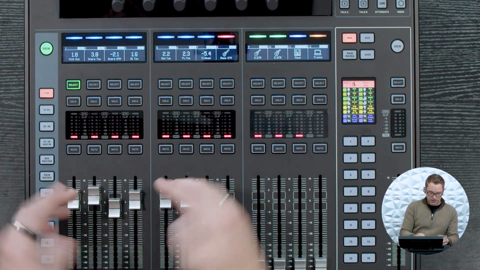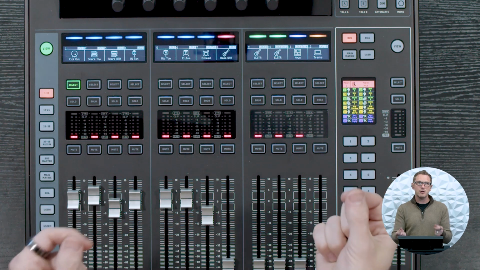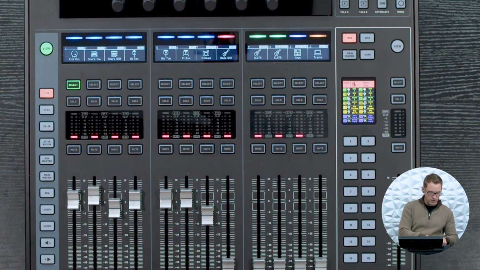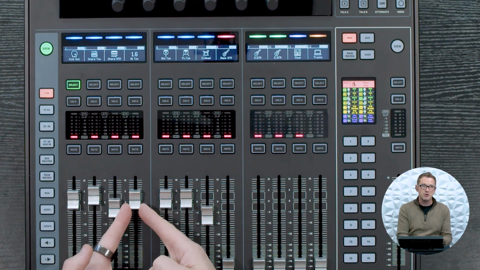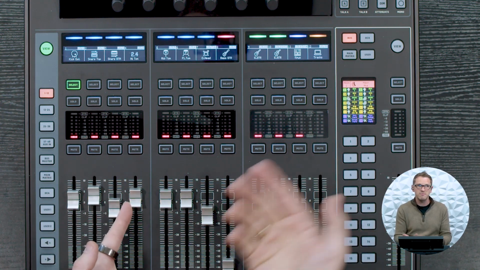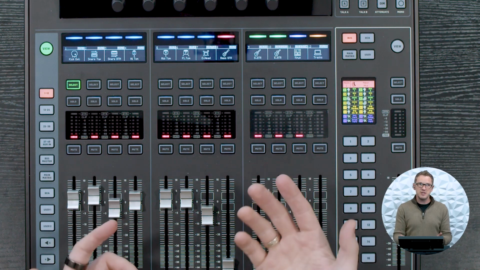Meaning that the higher the fader is in this section, the higher the resolution. Whereas if you go down to the bottom, moving a quarter of an inch, or a couple millimeters, is 10 dB of adjustment, whereas a couple millimeters here is 2 to 3 dB. It's much different.